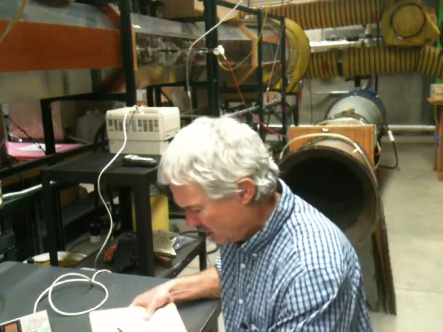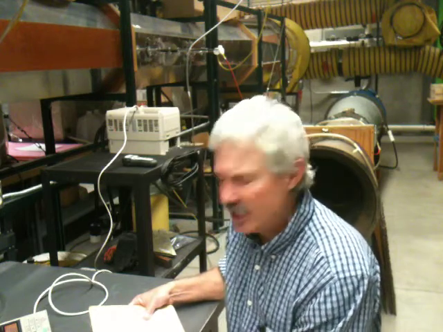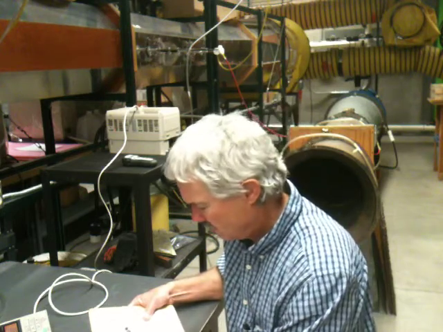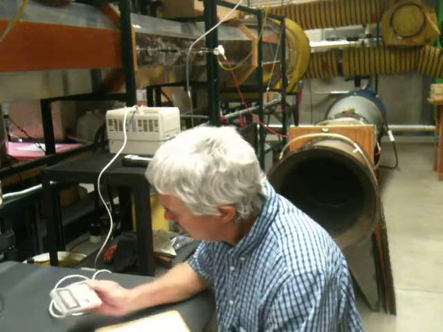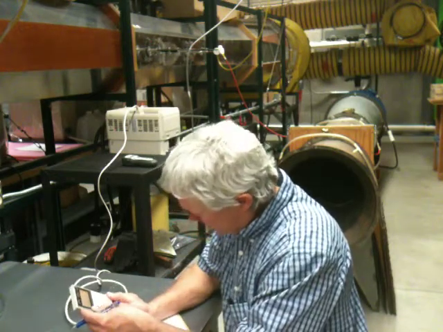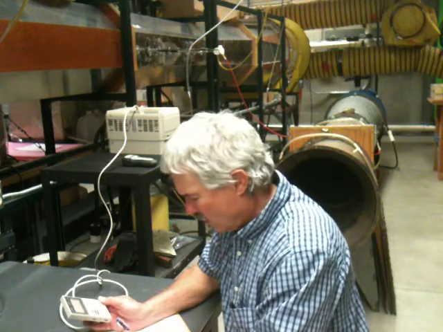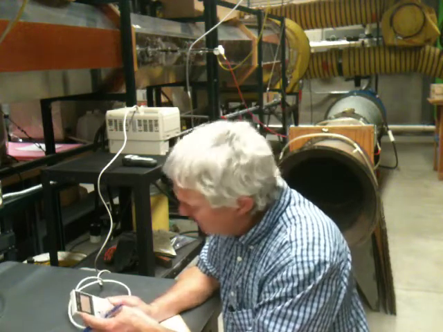So delta P has dropped down to 0.274 inches of water. P sub S has increased to 0.361 inches of water. Voltage is still 310.